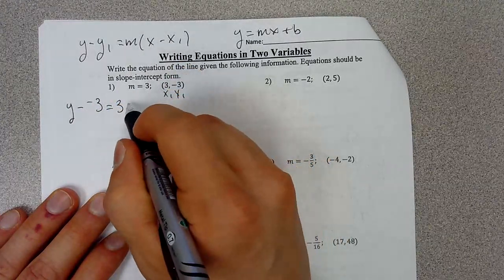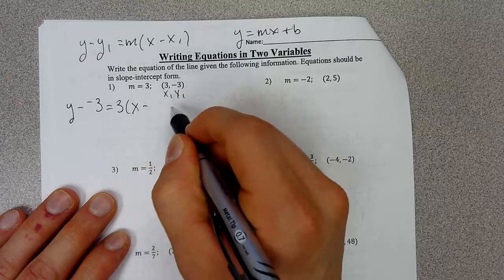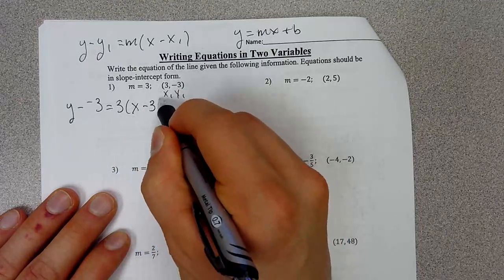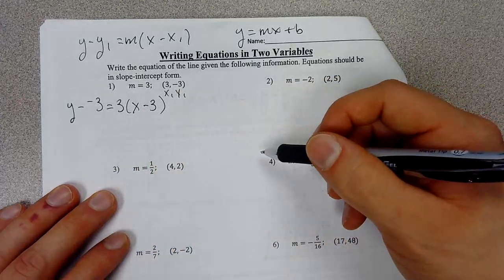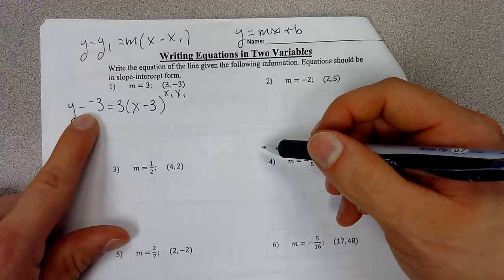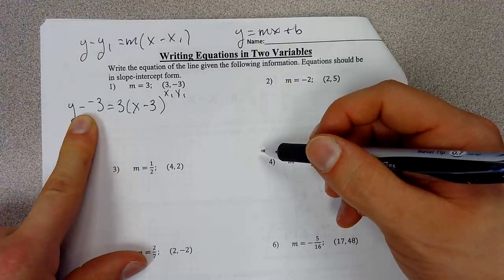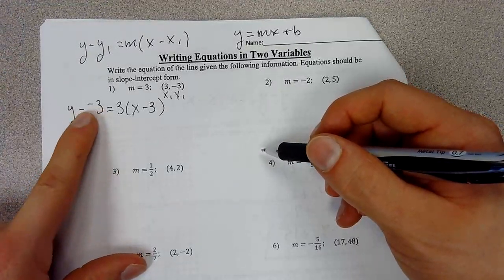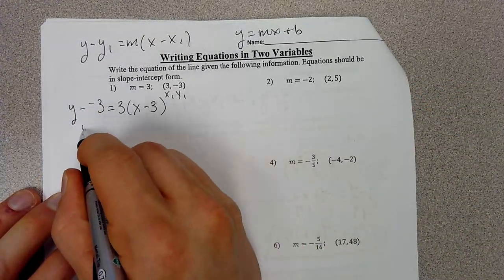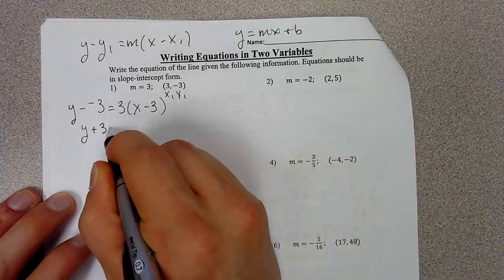times x minus x1, which is also 3. A lot of 3's in this problem. Now, of course, we know that changes to a plus because minus a negative is the same thing as plus. So we can change it to y plus 3 equals.